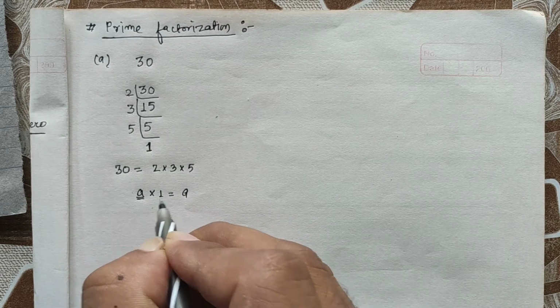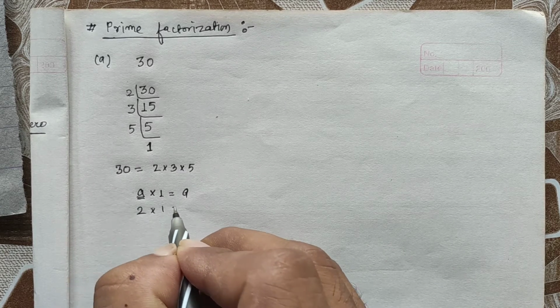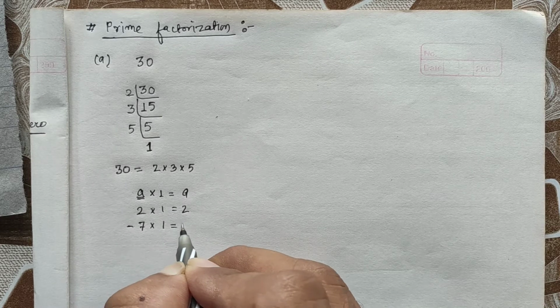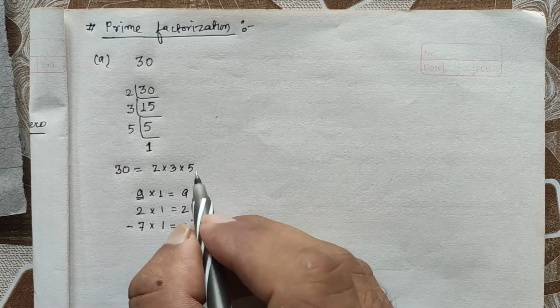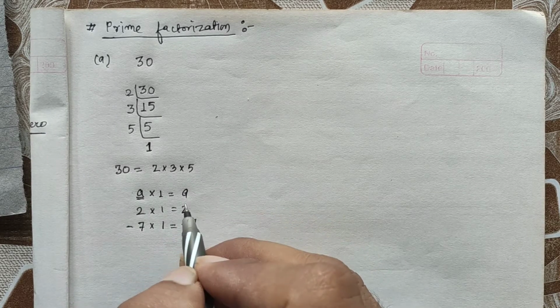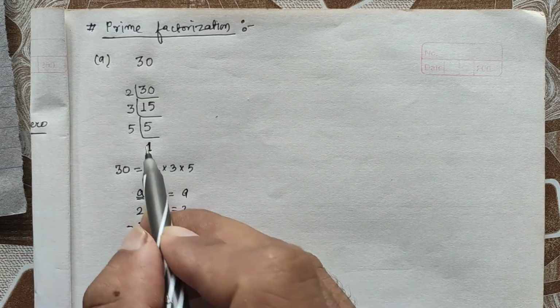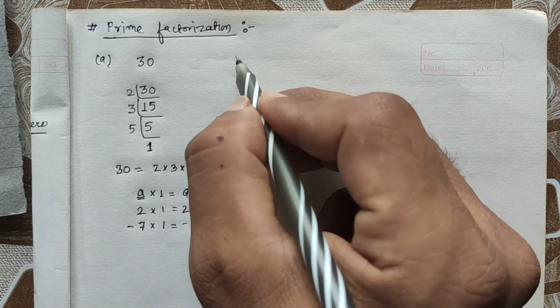So a times 1 is a, 2 times 1 is 2, minus 7 times 1 is minus 7. So we don't need to write 1 here. Or you can say we are writing only the prime factors, so 1 is not a prime number.